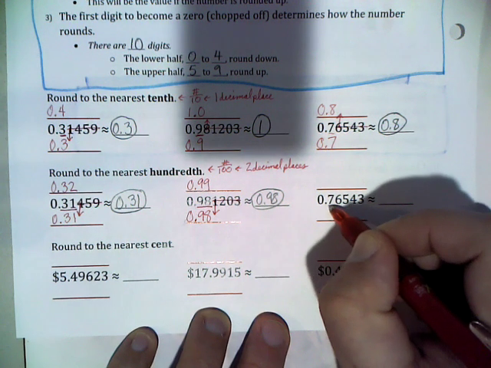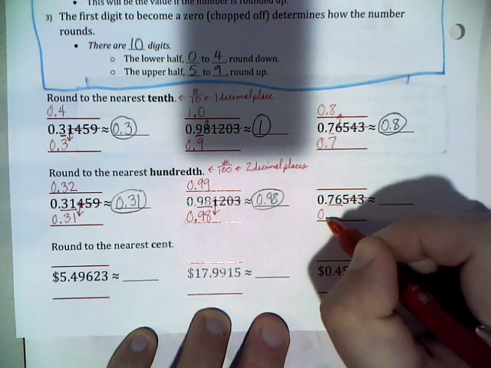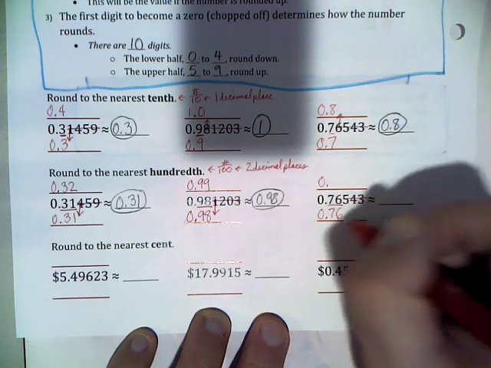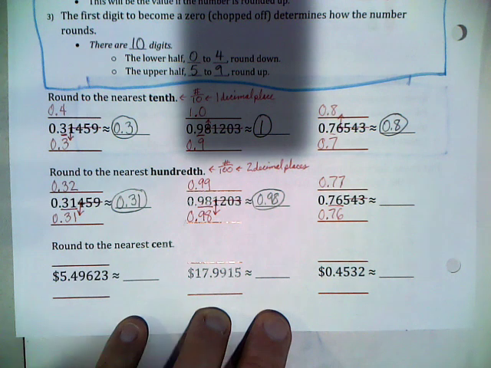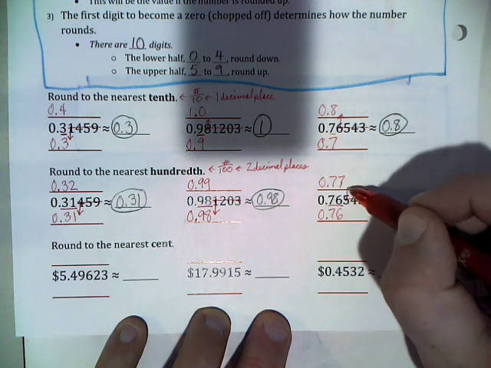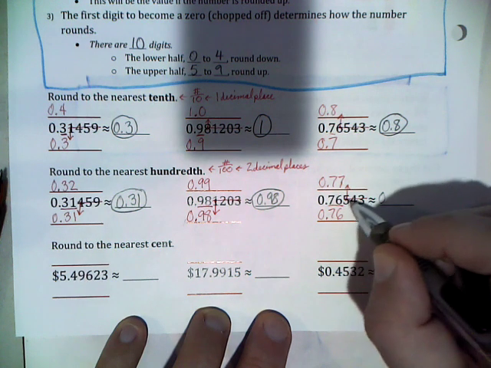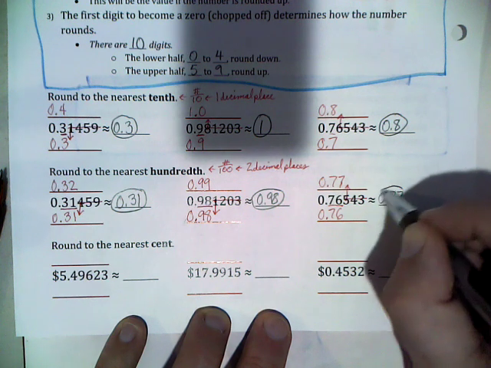All right, so if we check this one out, we're going to keep these 2 decimal places, everything after it's getting chopped off. So 0.76 if it rounds down, increase the last digit by 1, 0.77 if it rounds up. The last digit, our first digit to be chopped off tells me up or down, and a 5 tells me to go up. So this 0.76543 is approximately equal to 0.77.